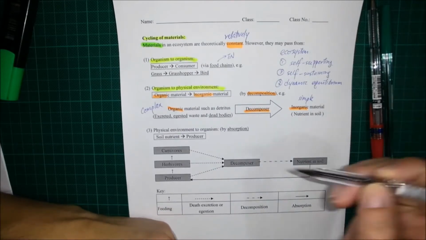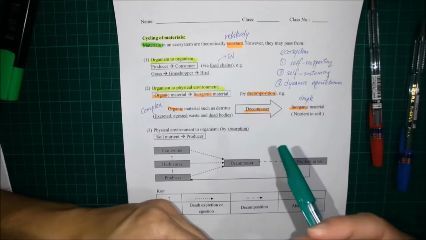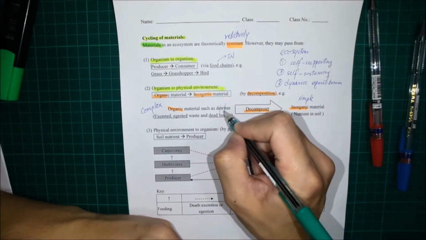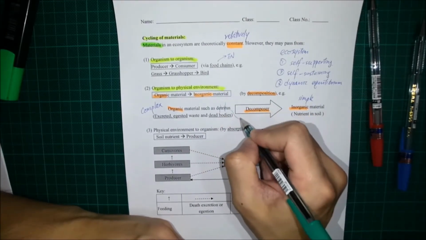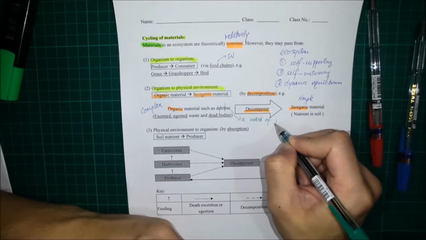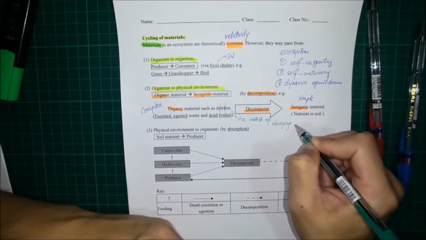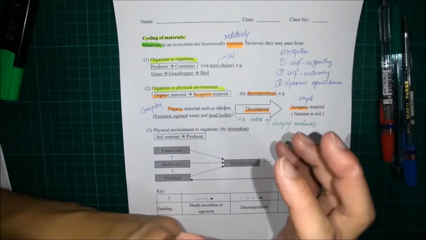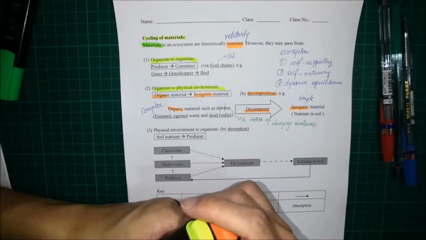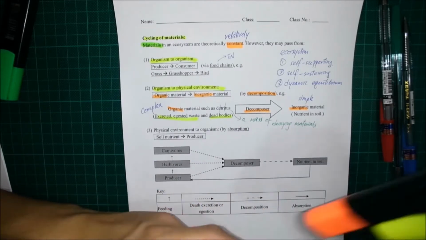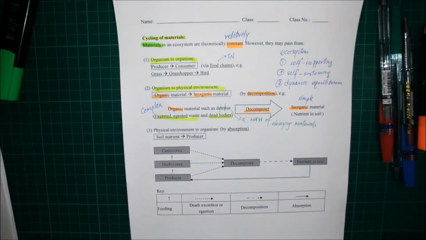One word I would like to talk about is the organic material such as detritus. Detritus means a mass of decaying material. This decaying material comes from the excreted or ejected waste or our dead body. After we die, our dead body will be decomposed to become those decaying materials, detritus.